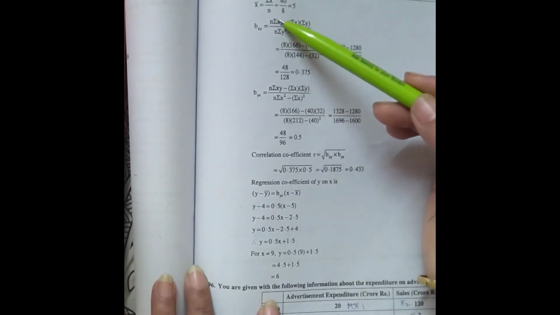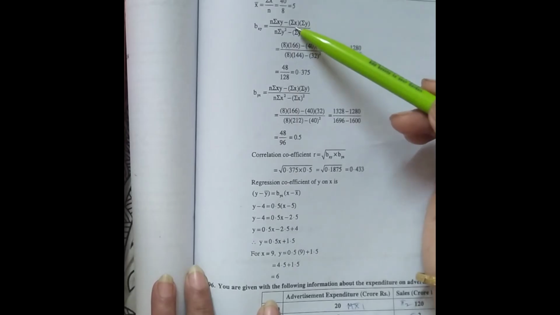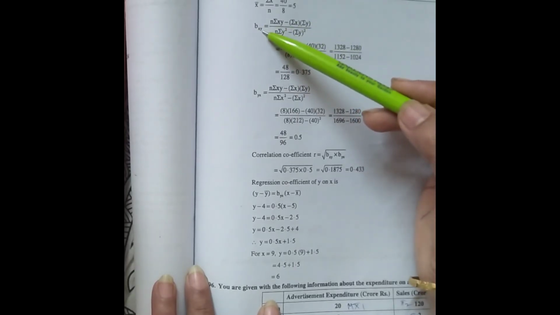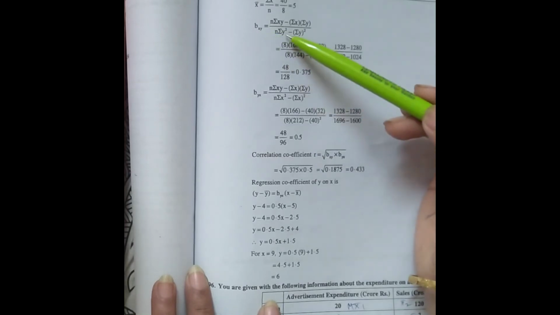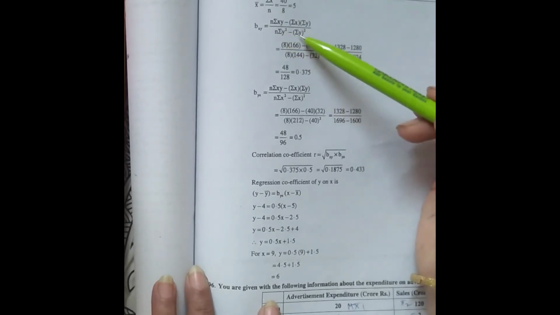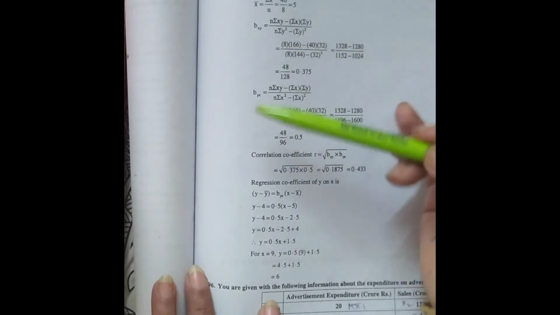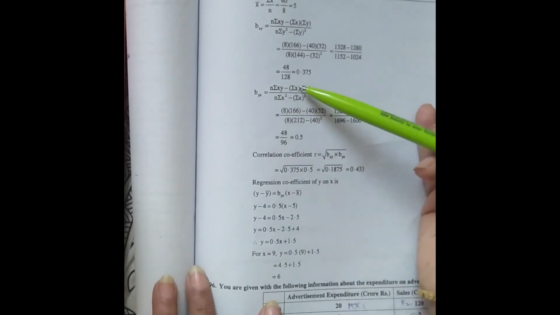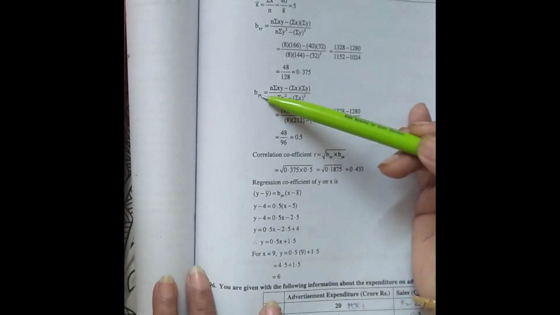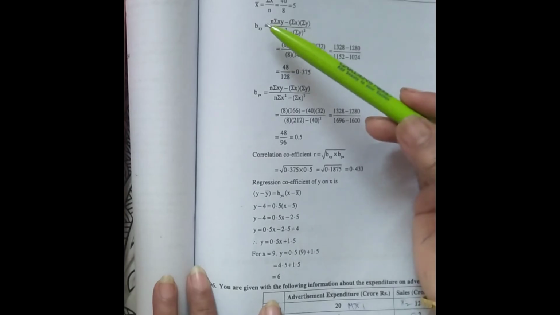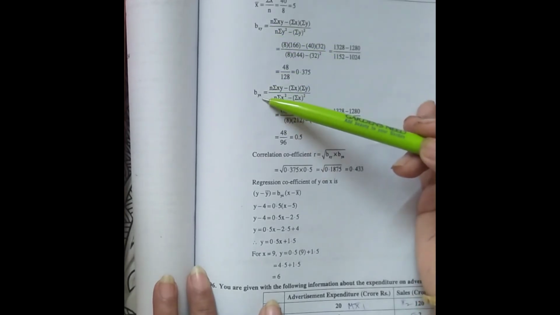The summation of xy you already calculated, summation of x you know, summation of y. Divided by, here for bxy the denominator comes as n into summation of y square minus summation of y whole square. For byx the numerator is the same, and the denominator is with x. You have to write this x, and you are calculating bxy and byx.